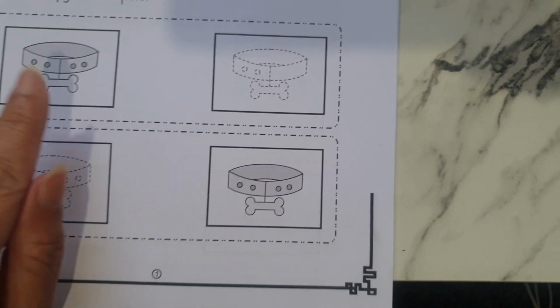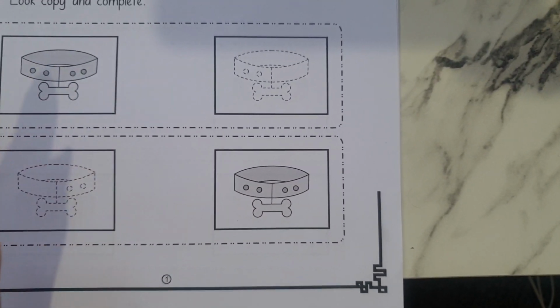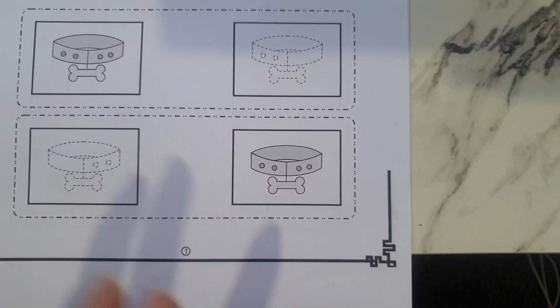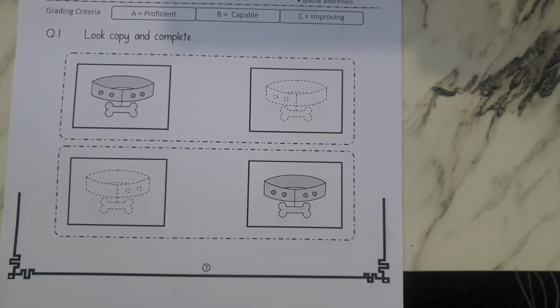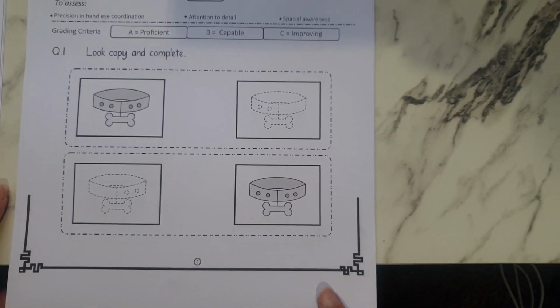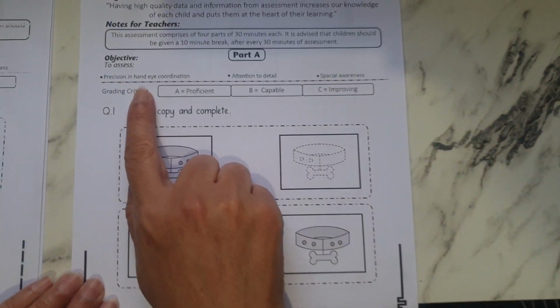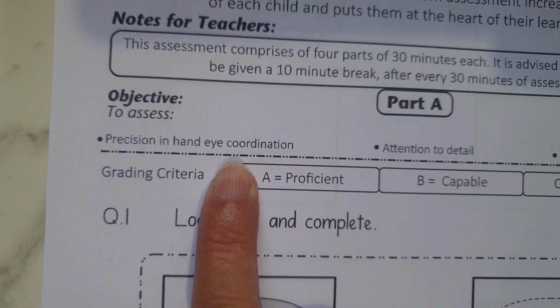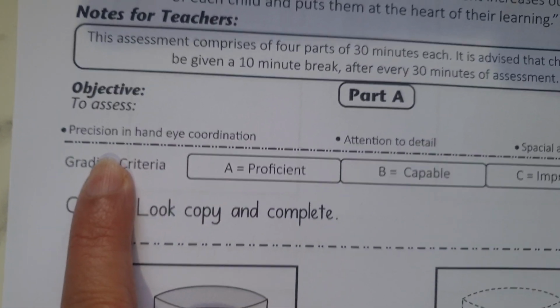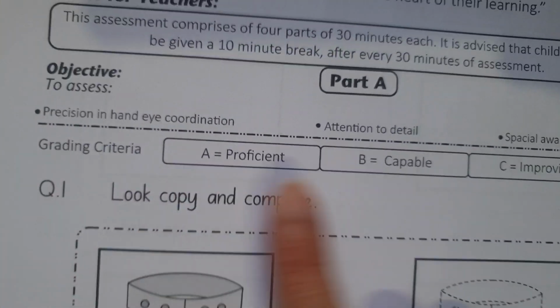These activities help in writing. These activities help in reading. Children identify patterns. They look at the detail. So it is not only fine motor skills, it is also visual discrimination. The objectives are precision in hand-eye coordination. Previously, we just said to check hand-eye coordination. Now we are checking the precision. How precise are the children in it?